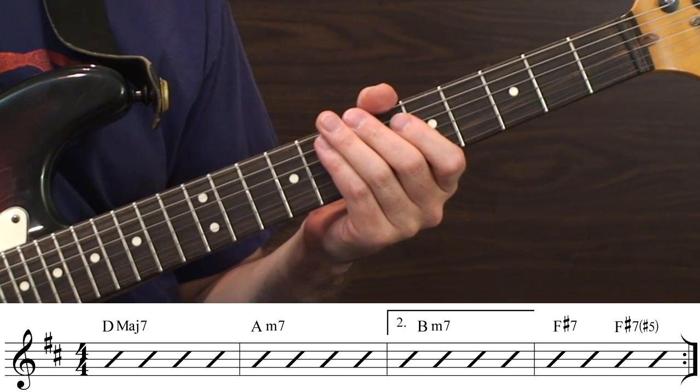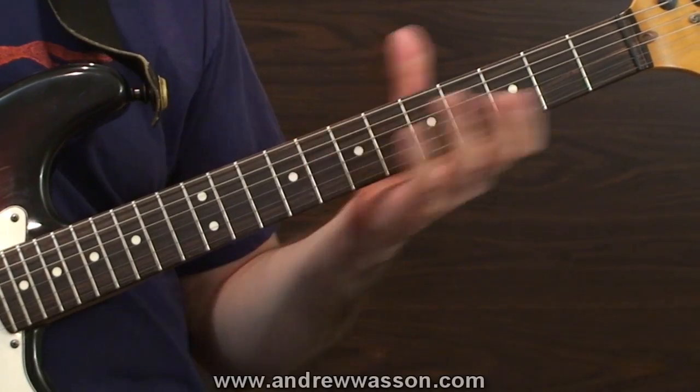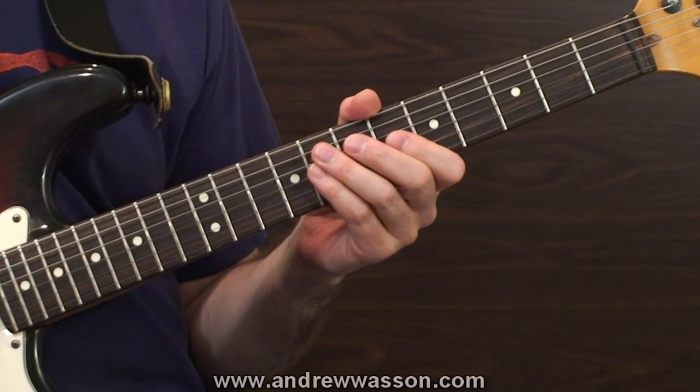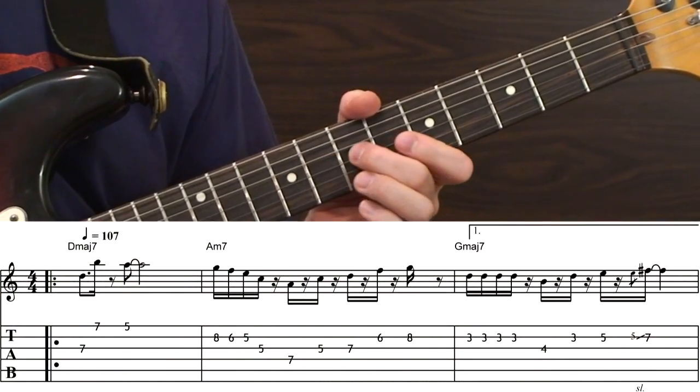I'm going to use both first ending and second ending from the top and give you the whole rundown of what this entire first section melody sounds like. Here we go.